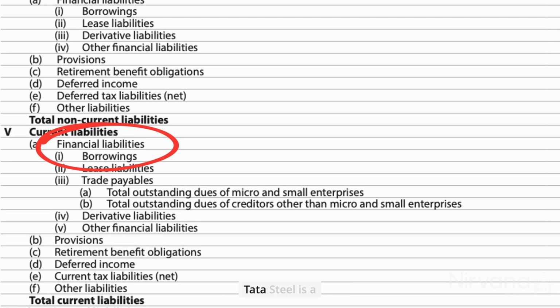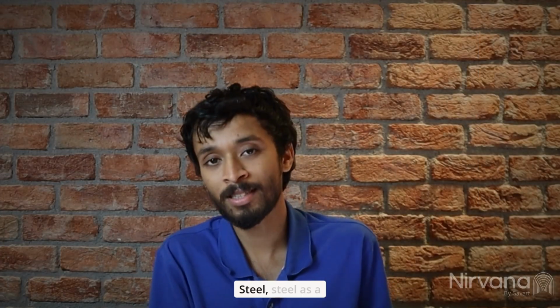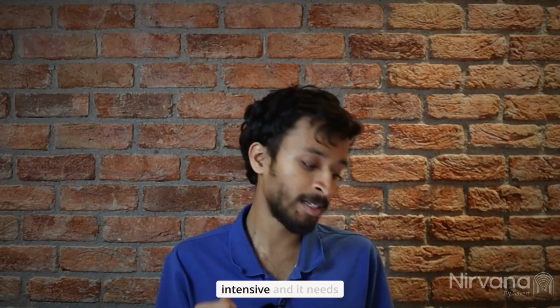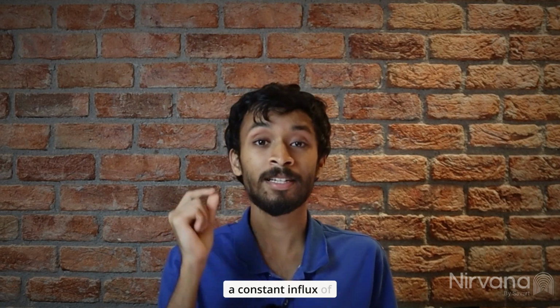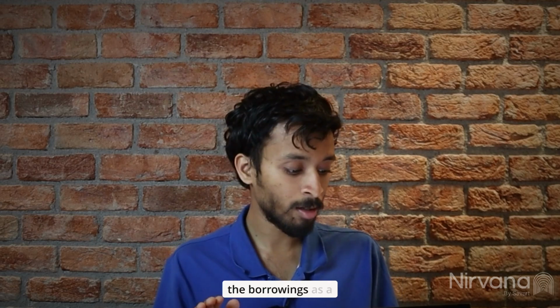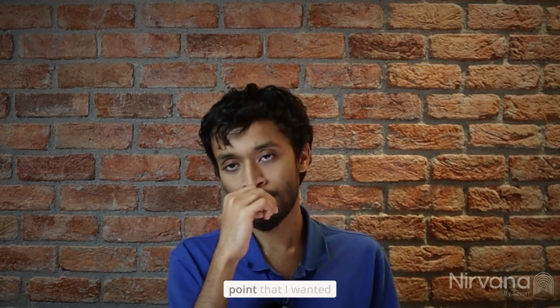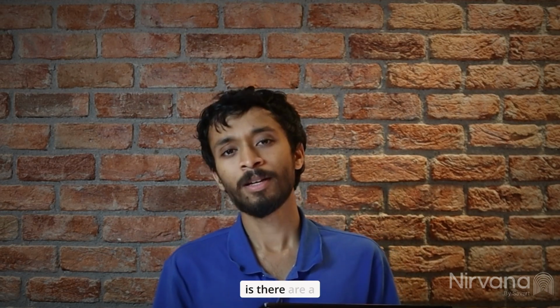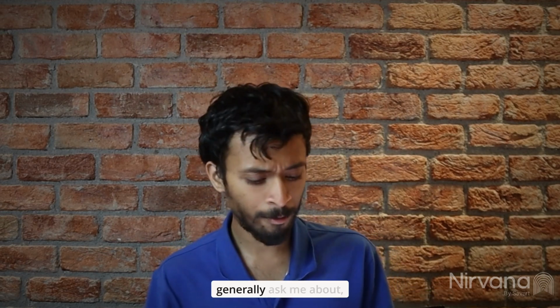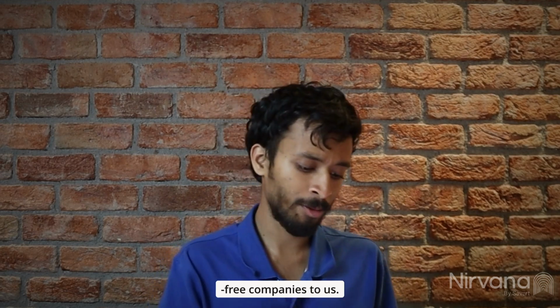We all know that Tata Steel is a very capital intensive business. Again, not just Tata Steel, steel as a business is really capital intensive, and it needs a constant influx of investment to keep its operations running and growing. So you will notice the borrowings as a number being tremendously high for this industry. Now a very important point that I wanted to bring up here is there are a lot of people who generally ask me about, hey, suggest some debt-free companies to us, right?